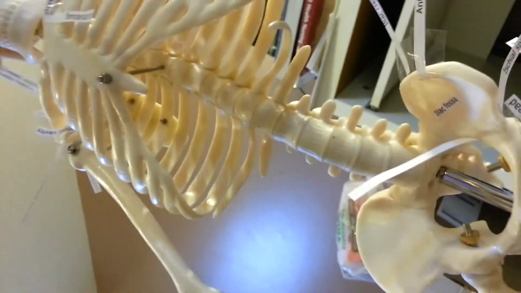Now going down onto our leg, we have the femur, which is the largest bone in the body. It is the bone in your upper thigh. I'm losing the skeleton here. Okay, on the femur we have the head, which connects into the acetabulum of your pelvic girdle.